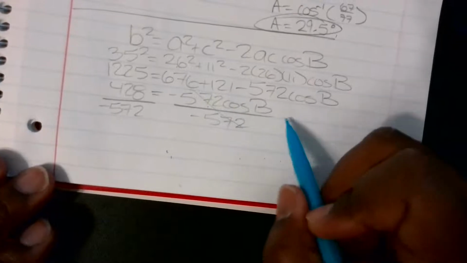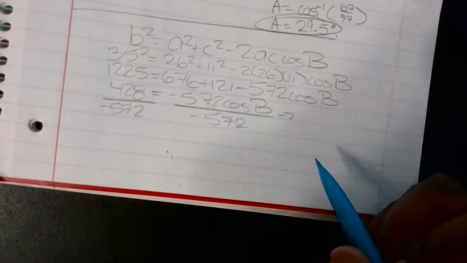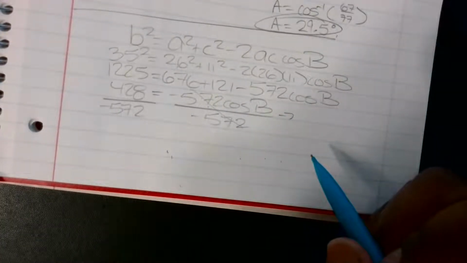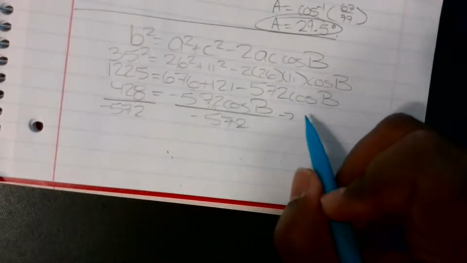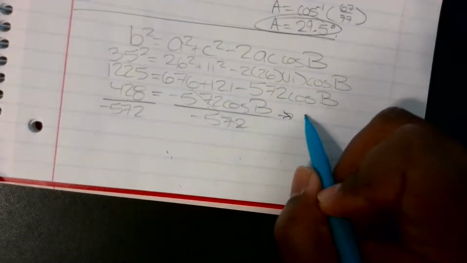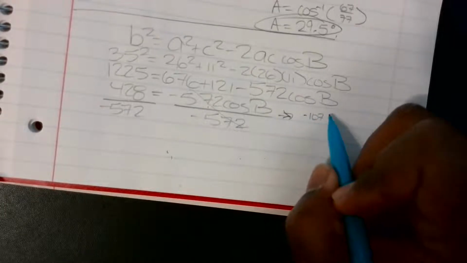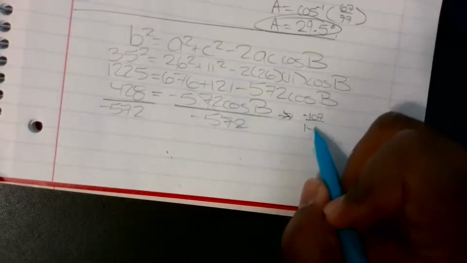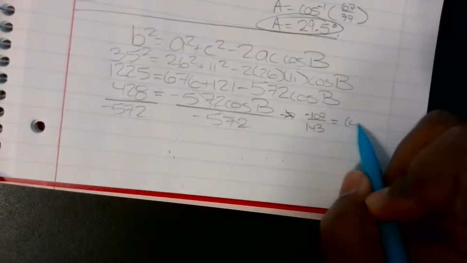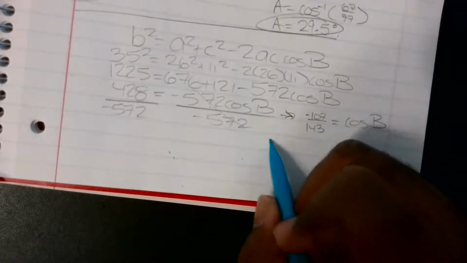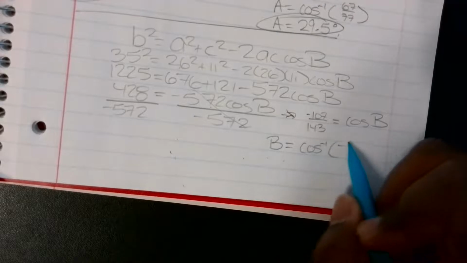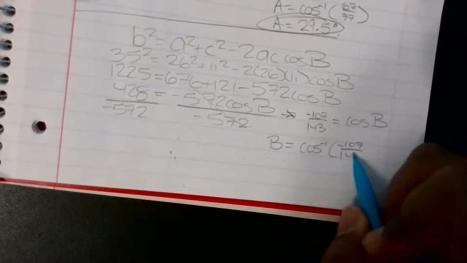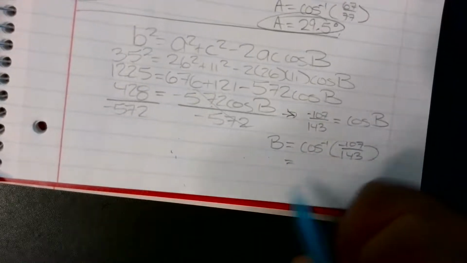Divide over negative 572. Give me fractions. So this is negative 107 over 143 is equal to cosine of B. So B is equal to the arc cosine of negative 107 over 143.